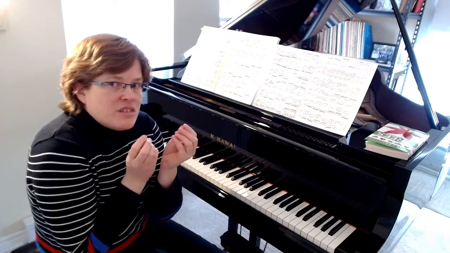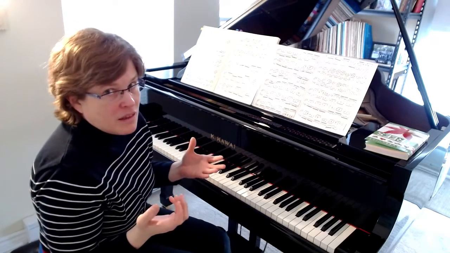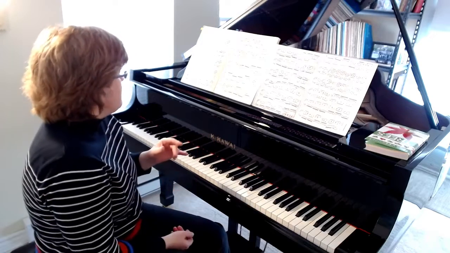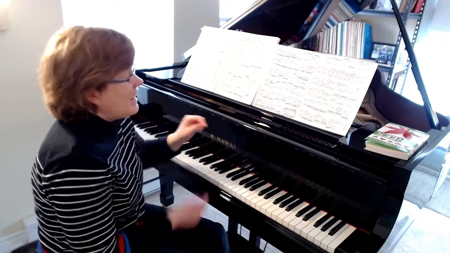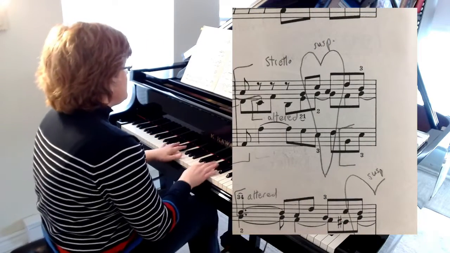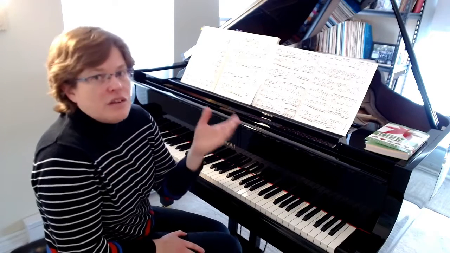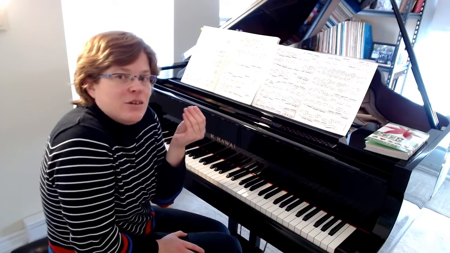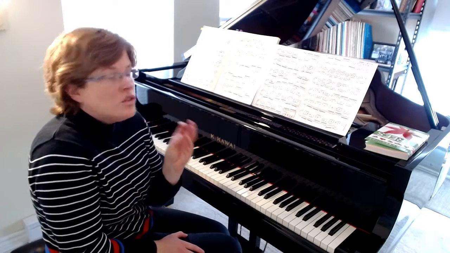hear the most subtle little juicy moments, such as some of the little suspensions. I put hearts, an actual heart, over a few of these. There's a really juicy one, and I didn't even realize it was there. I mean, I saw it on the page, but I didn't hear the expressiveness of it until I took it super slowly.